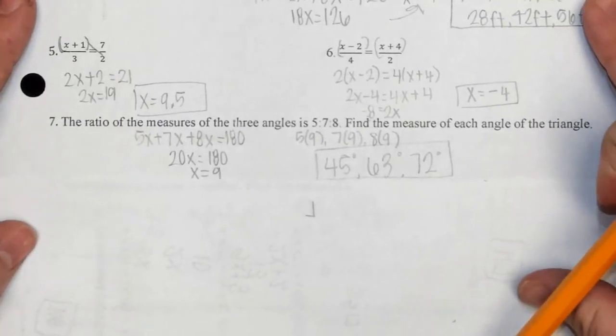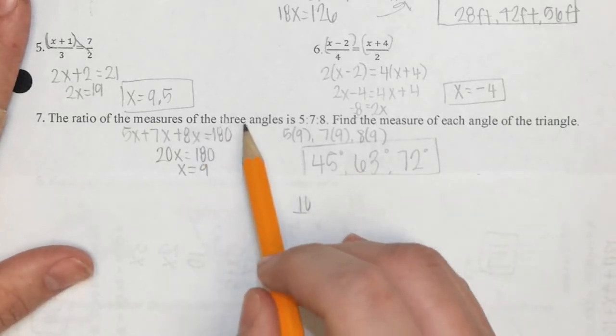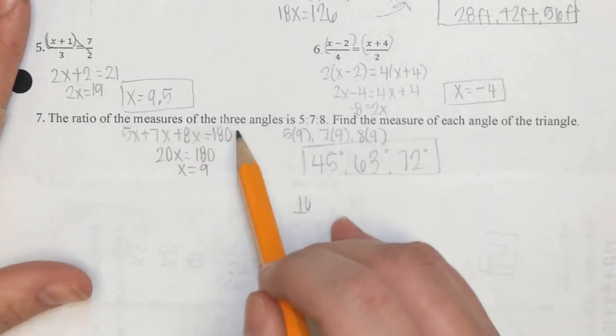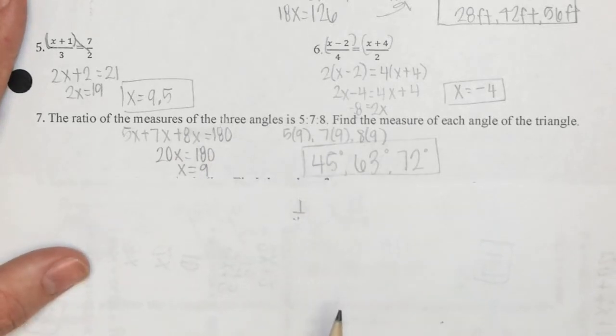Okay, here we have another ratio of 3 terms. However, we're talking about the angles in a triangle. So 5x plus 7x plus 8x equals 180. Solve for x, plug them back in, and you'll get your degrees.